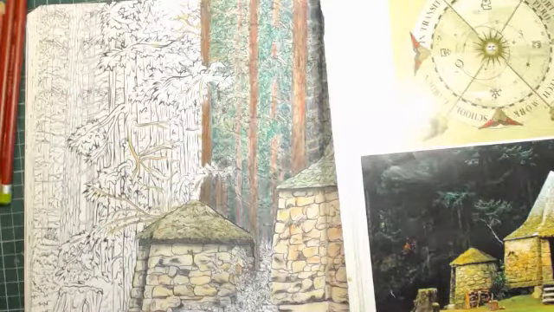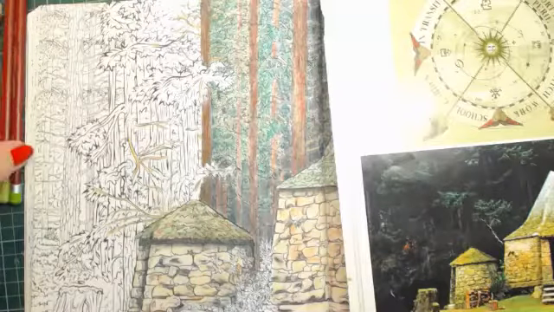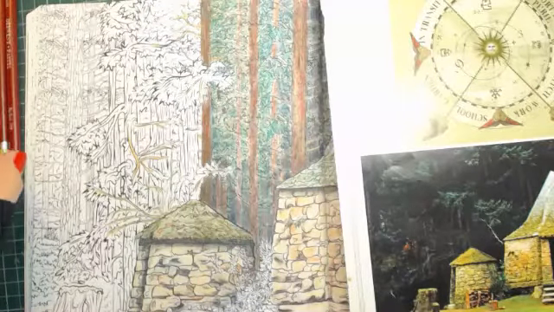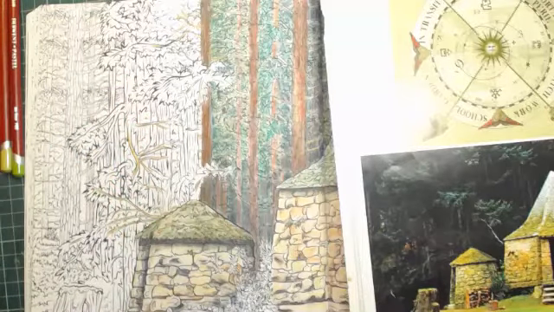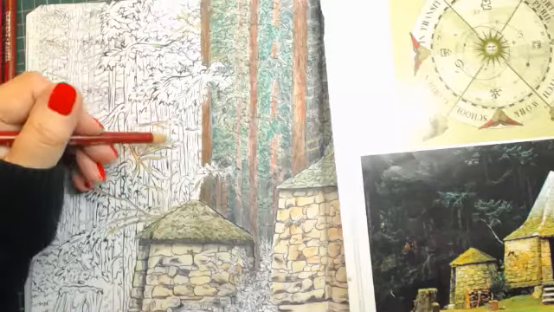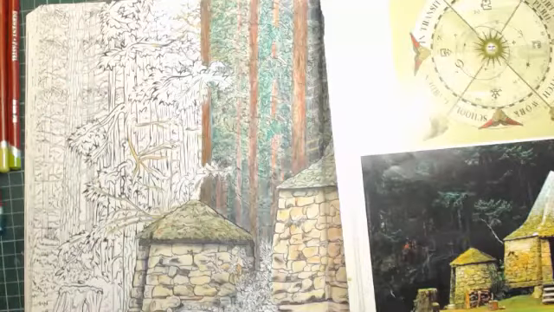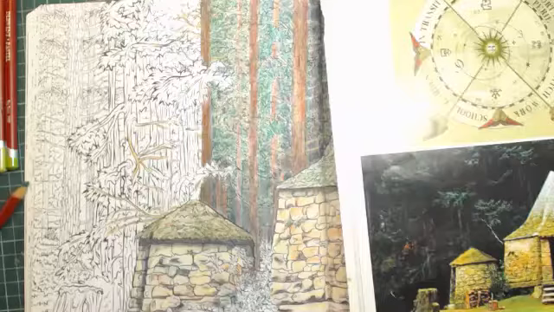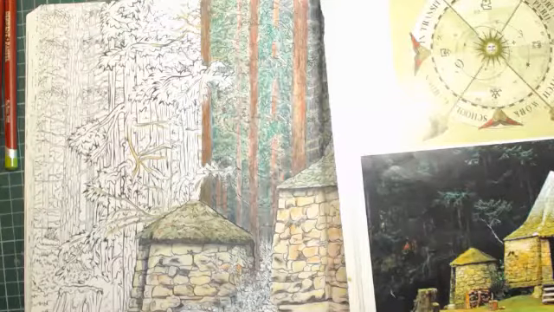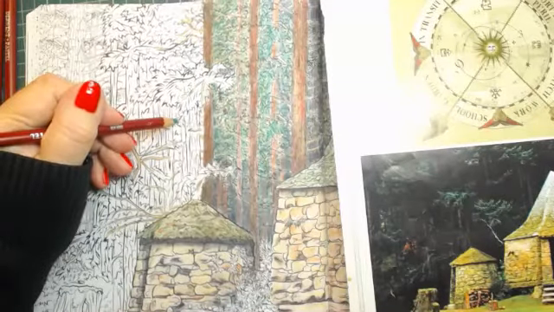So start with the greens. I'm not doing the pale greens. The pale greens are for this bit. So in fact, it's the background greens that I want. So this is the palest one.